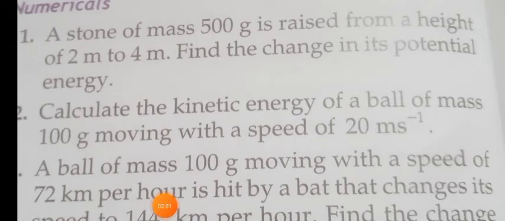Now the second question: calculate the kinetic energy of a ball of mass 100 gram moving with a speed of 20 meter per second. So we have to calculate the kinetic energy, and the mass is given as 100 grams and the speed is 20 meter per second.